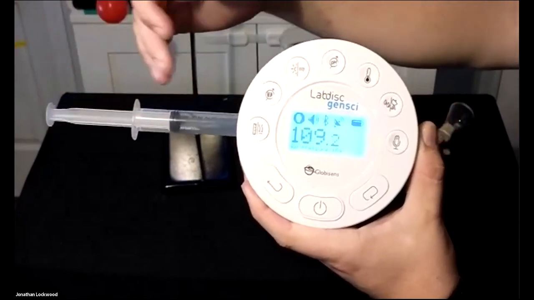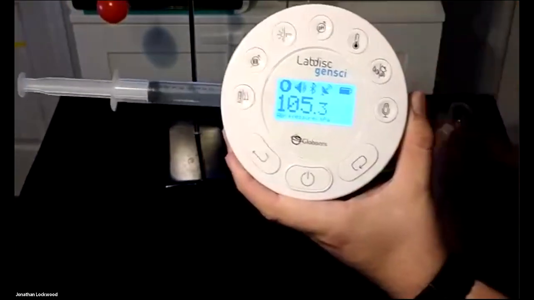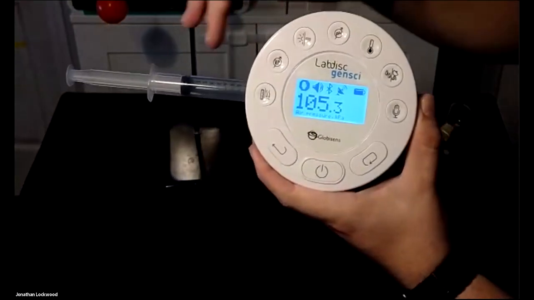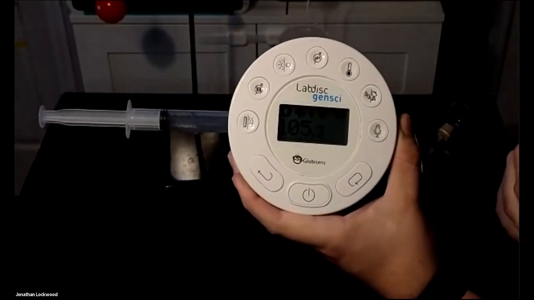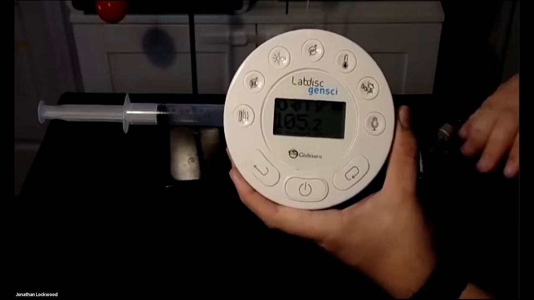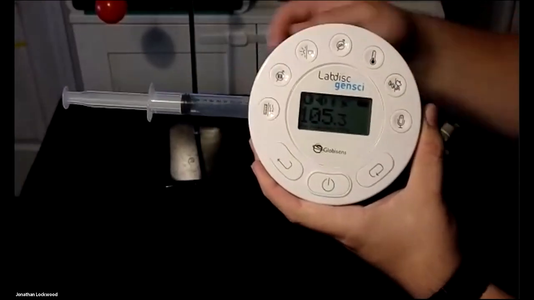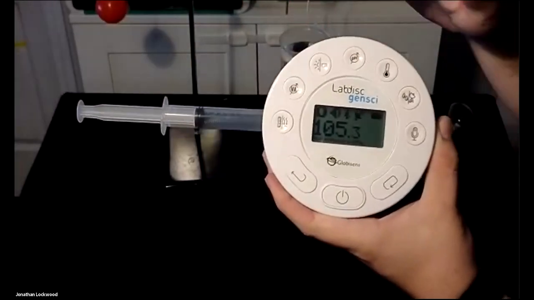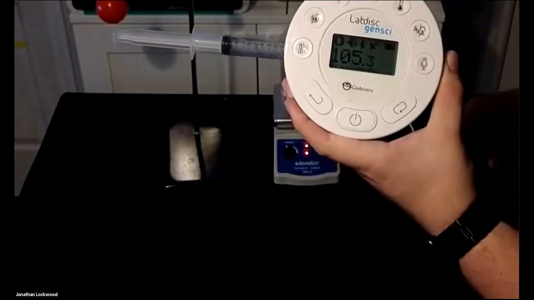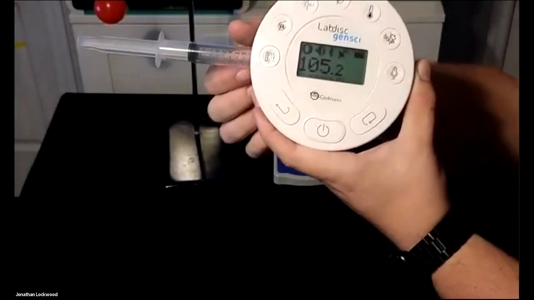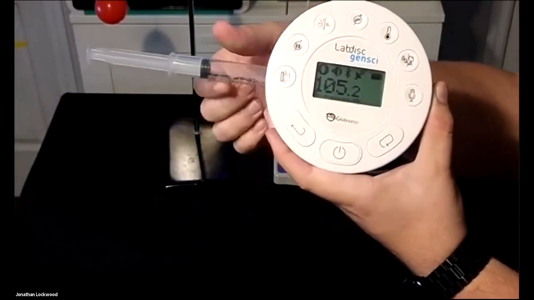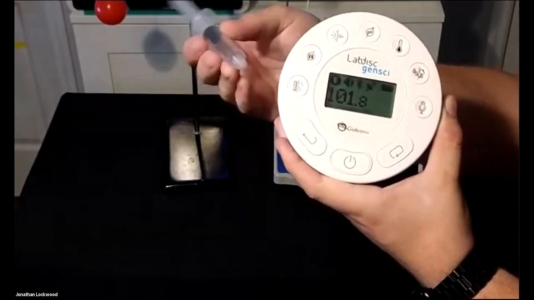So I can repeat this multiple times. I can take those multiple measurements. And if I plot pressure as a function of volume, so pressure on the y-axis, volume on the x-axis, I actually see that I get a nice relationship between those two values.